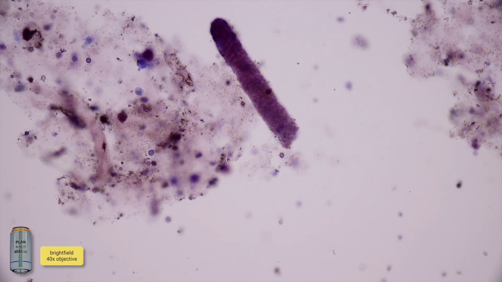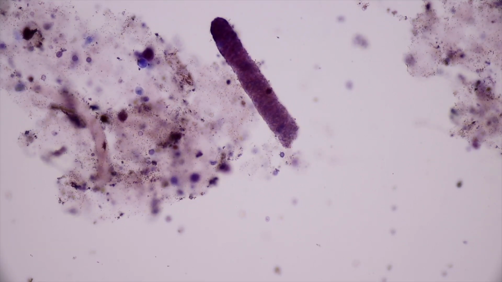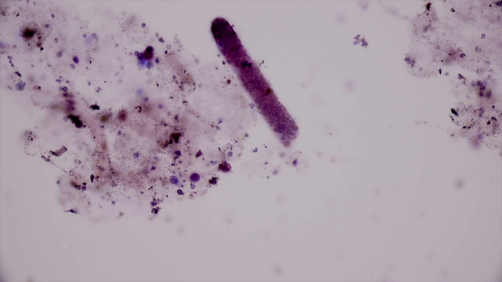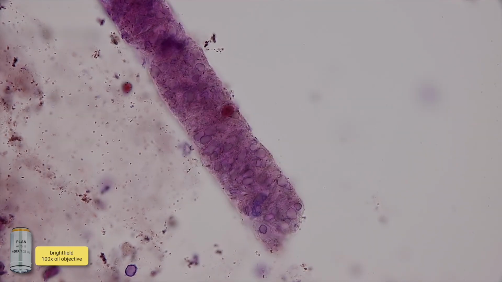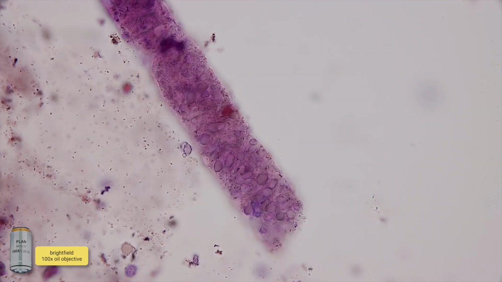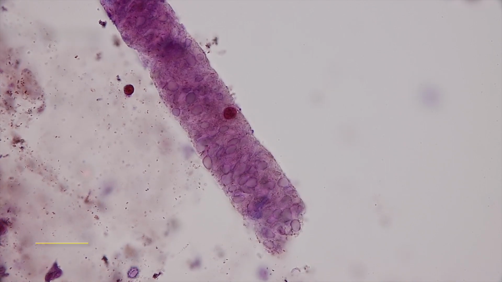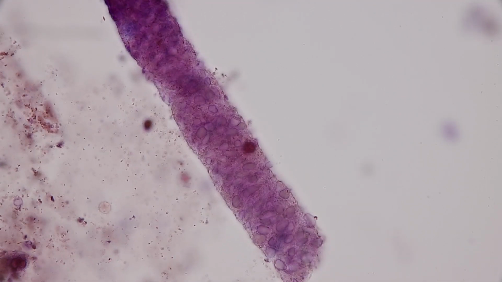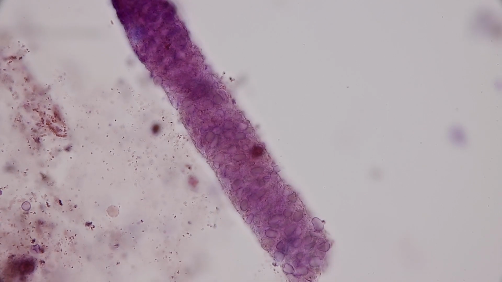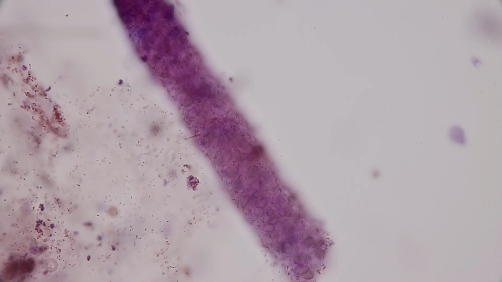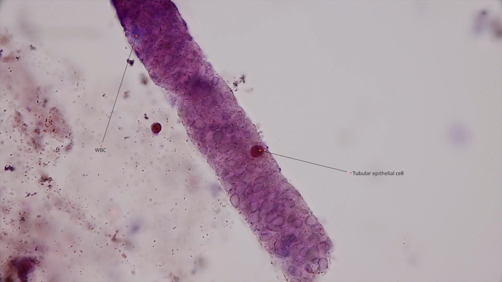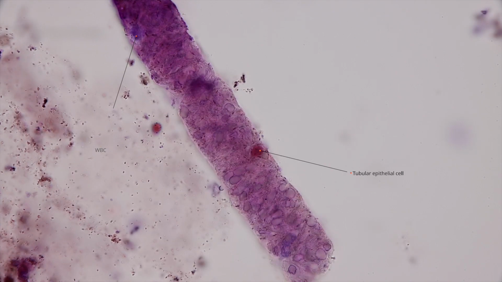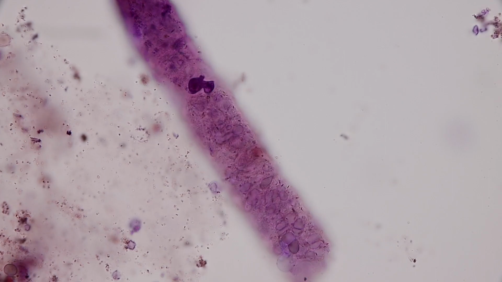And focusing up and down, we can tell that there are cells within this cast. They look like red blood cells, but we can't quite tell what else might be there. So we'll go up to the 100x oil objective, looking a little closer. Focusing up and down, we see red blood cells. These are very fresh red blood cells without much sign of degeneration. Focusing up and down, we see a couple other cells, a white blood cell at the top with a segmented nucleus and a tubular cell with a large eccentric nucleus.